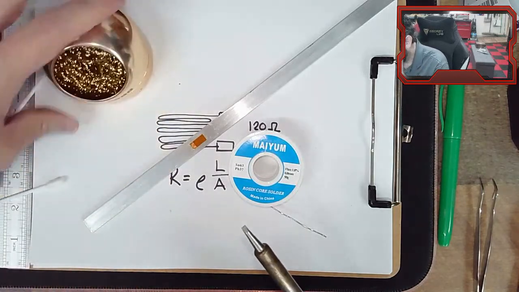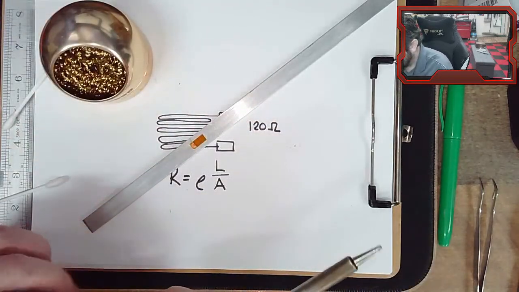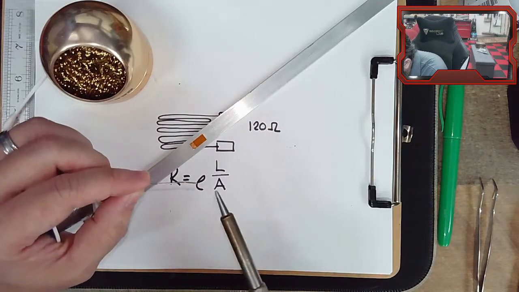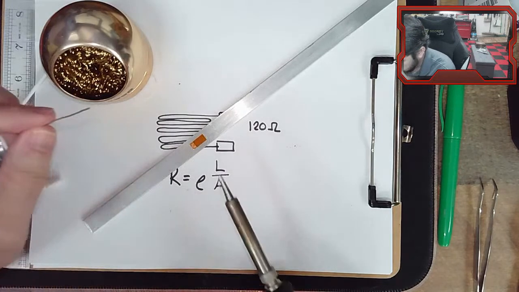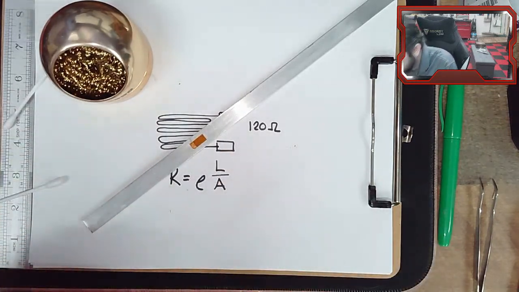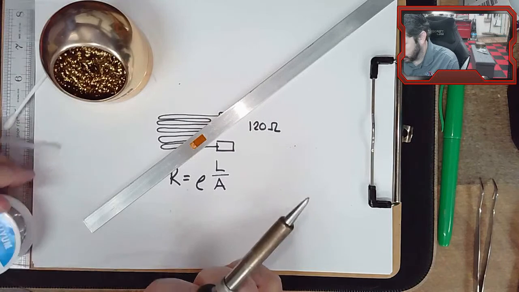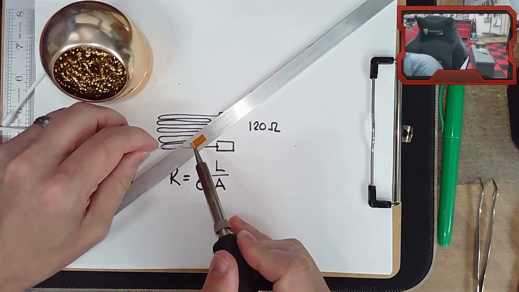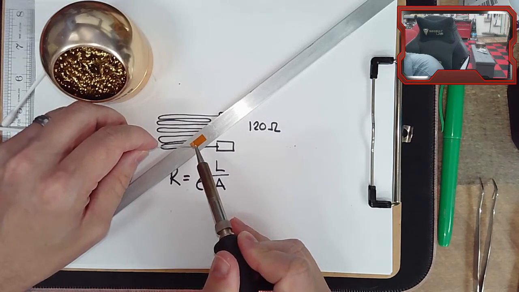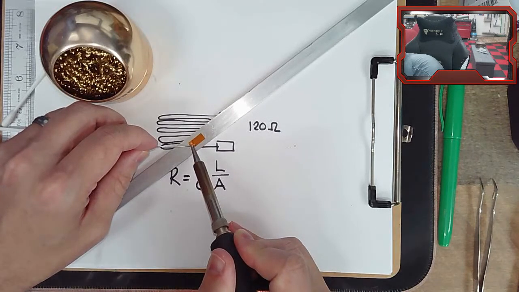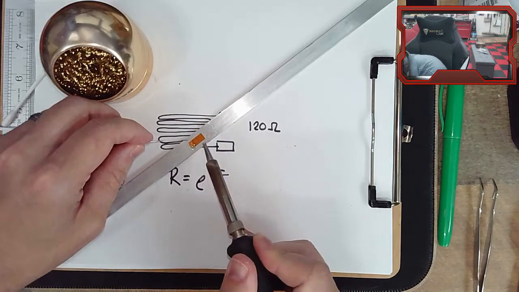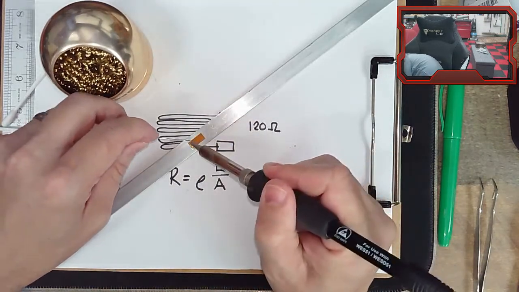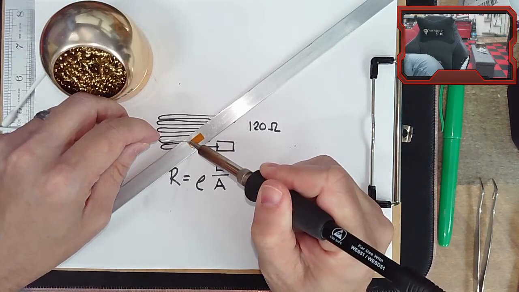All right. And then I'm going to tin this tip. Right, and then we're going to try and get, I should have switched over to a smaller tip though. This one's a little bit big for these little tiny pads, but we're going to try and get a dab of solder on the pads just to give us a starting point.